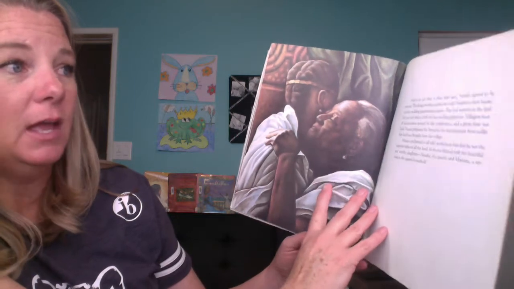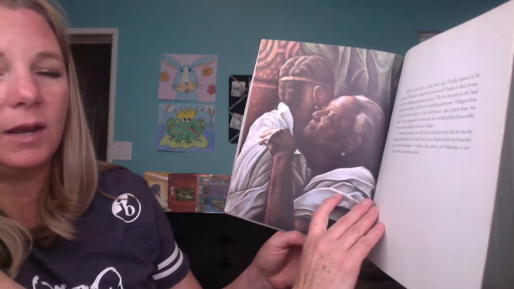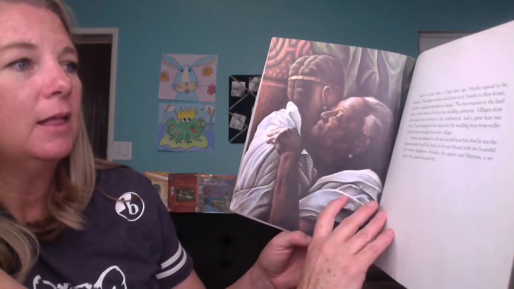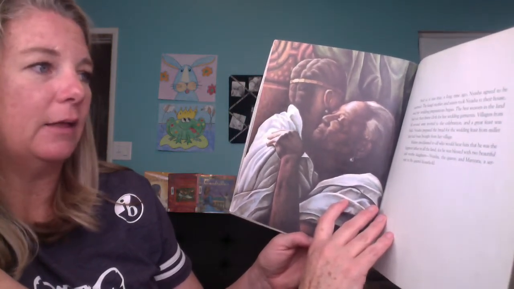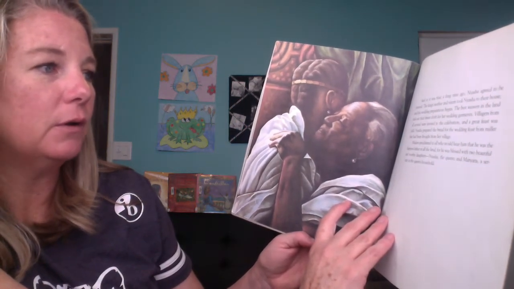And so it was that, a long time ago, Nyasha agreed to be married. The king's mother and sisters took Nyasha to their house, and the wedding preparations began. The best weavers in the land laid out their finest cloth for the wedding garments. Villagers from all around were invited to the celebration, and a great feast was held.